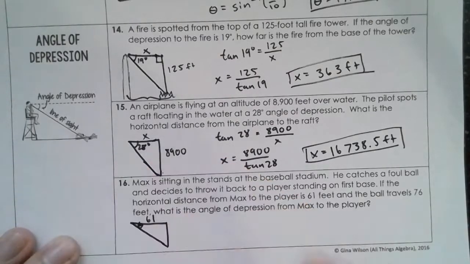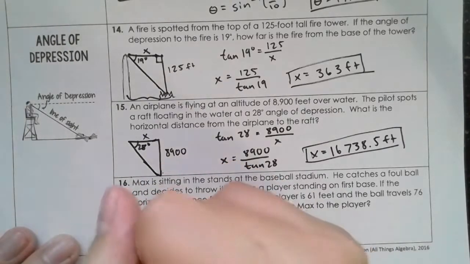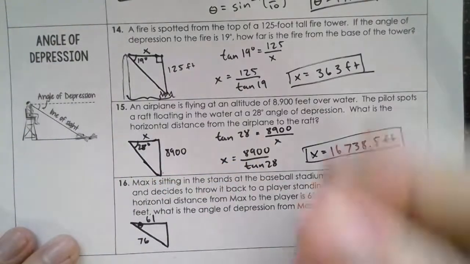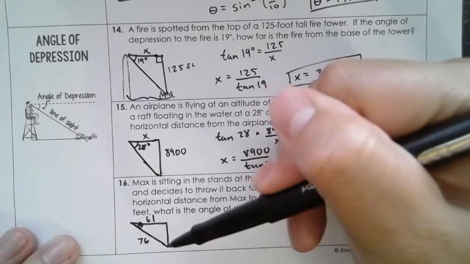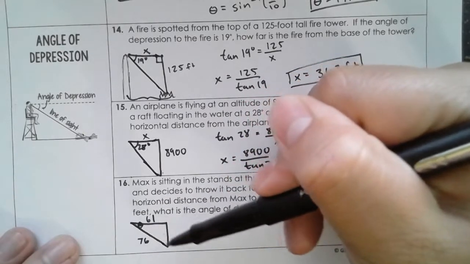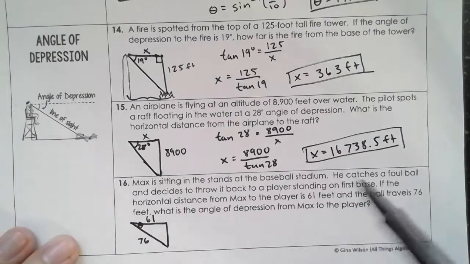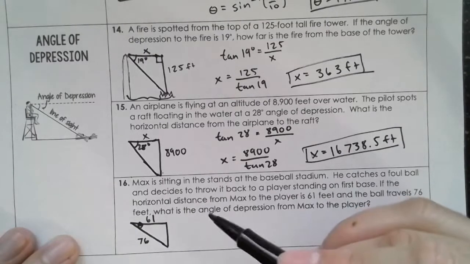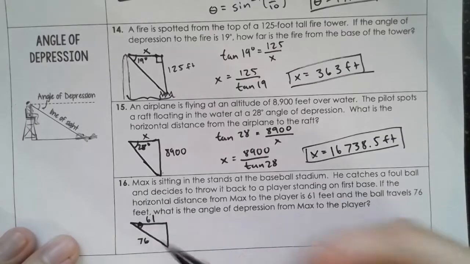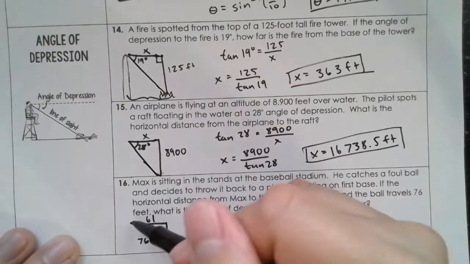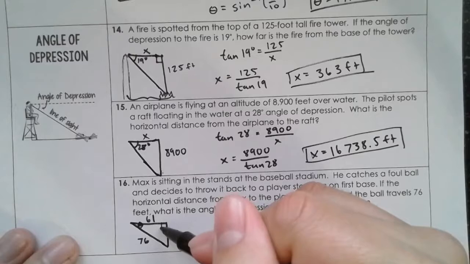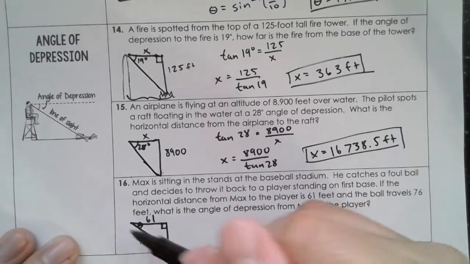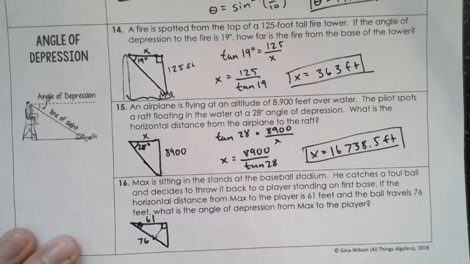So that's theta. Nobody would be able to throw it super straight to a player, right? It would generally arc. But for the sake of this problem, it travels 76 feet, and it asks what is the angle of depression. So we're finding theta. The side adjacent to theta is given, hypotenuse is given, so this is cosine.